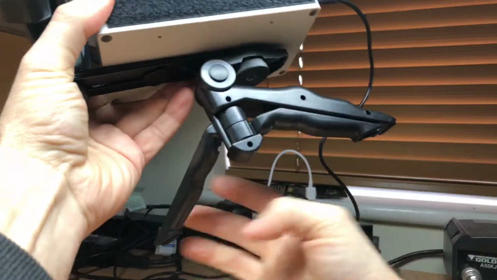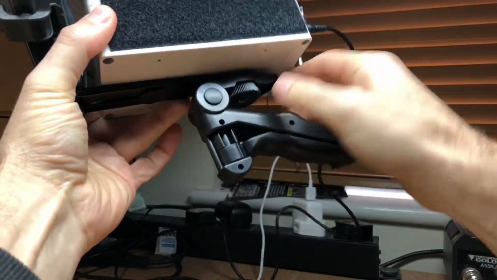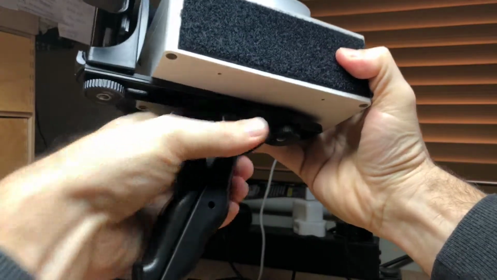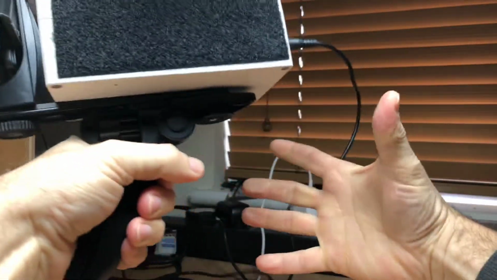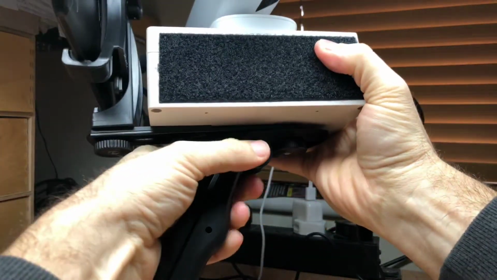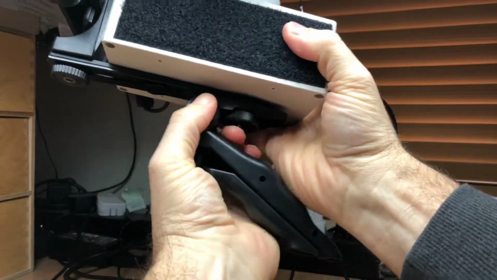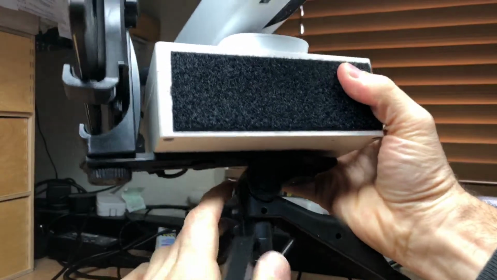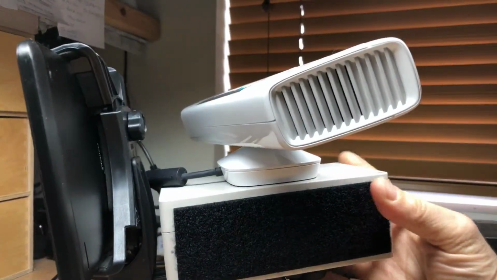So these little legs fold round, squeeze that button both sides, and then adjust it into your trigger grip. If you want to put it into a tripod mode again, put it round, pull the little feet round, and then you can sit it on the desk.